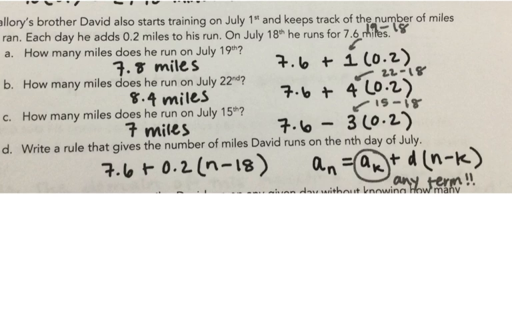No, I'm doing it backwards. So for us, our K is 18. What day do I know? 18. Okay, so for us, the K is the 18. And the N is what day I'm looking for. So in each problem, that would have changed to 19, to 22, to 15.